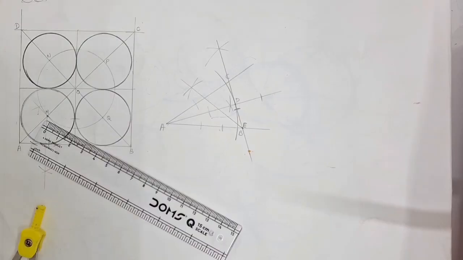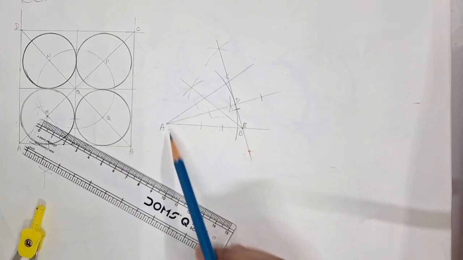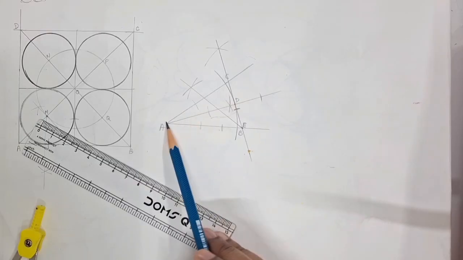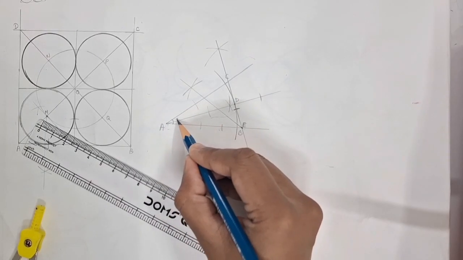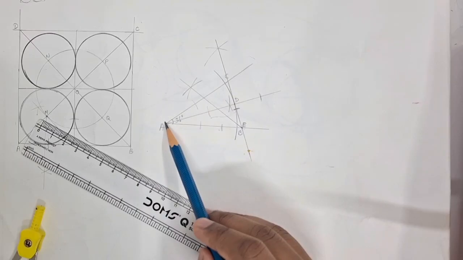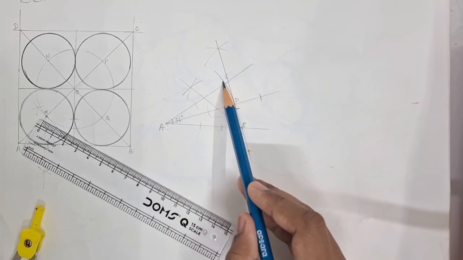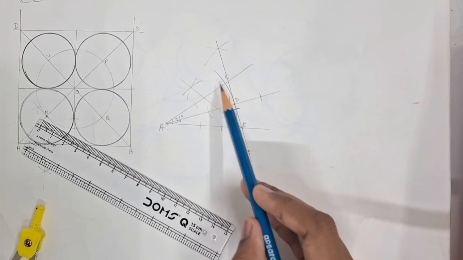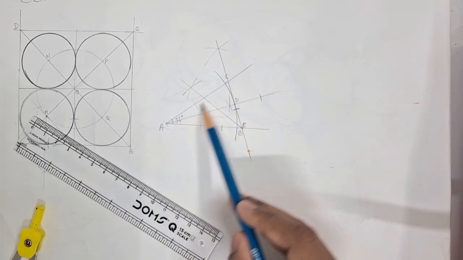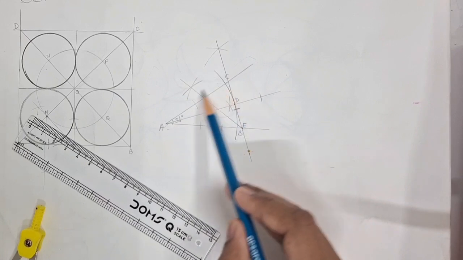Okay, so I have bisected angle DEA. Let me repeat the process. First, we made an angle which was of 36 degrees as they mentioned in the question. After that, I took a radius of 5 centimeter and constructed the sector. So we got the sector, like shape of a piece of pizza.